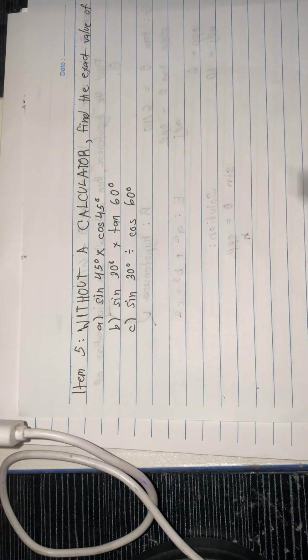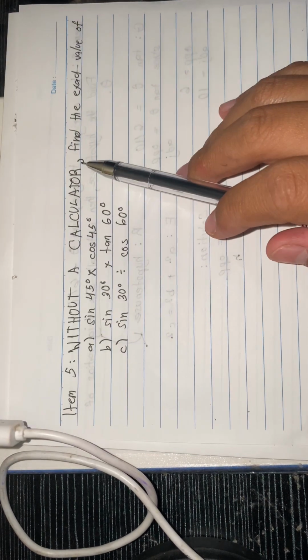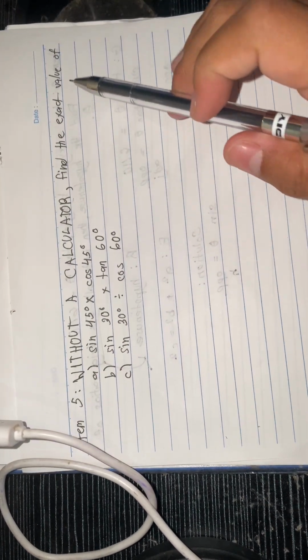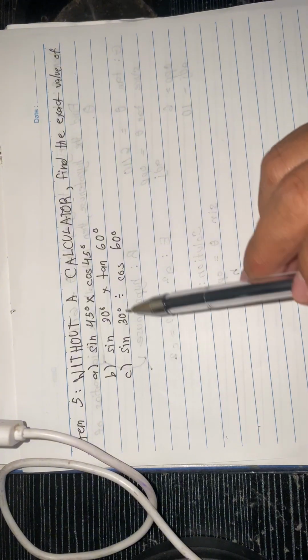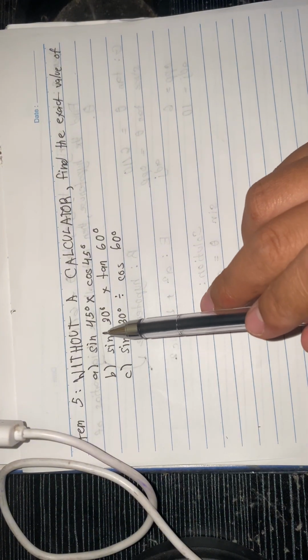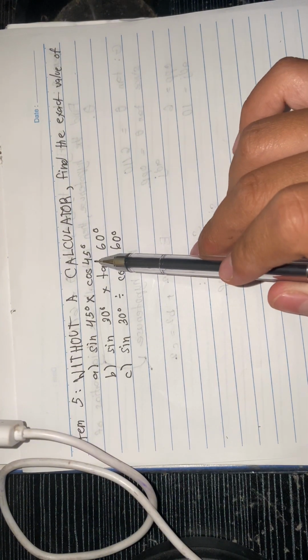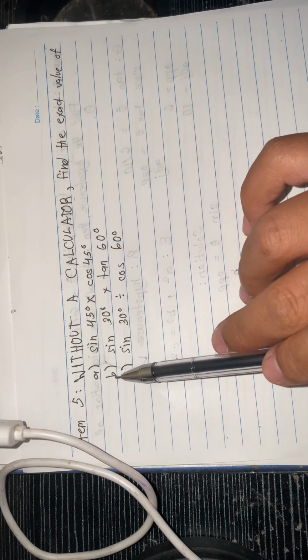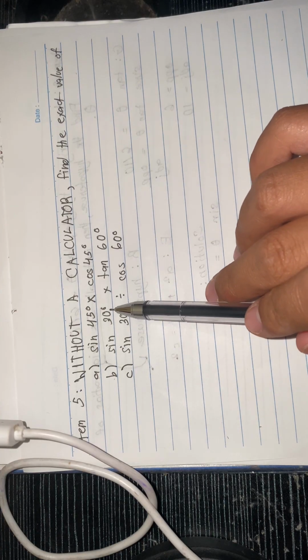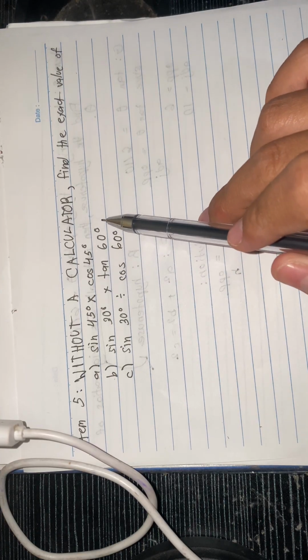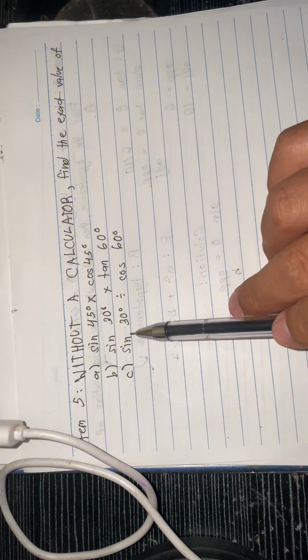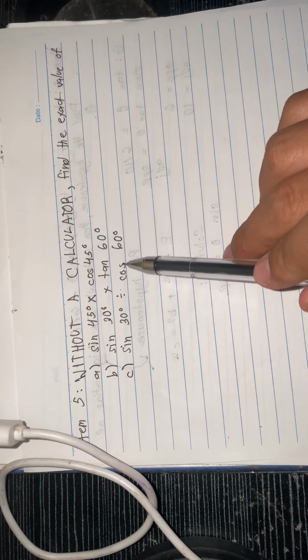For item 5, without a calculator, find the exact value of A. Sin 45 degrees times cos 45 degrees. B. Sin 30 degrees times tan 60 degrees. And C. Sin 30 degrees divided by cos 60 degrees.